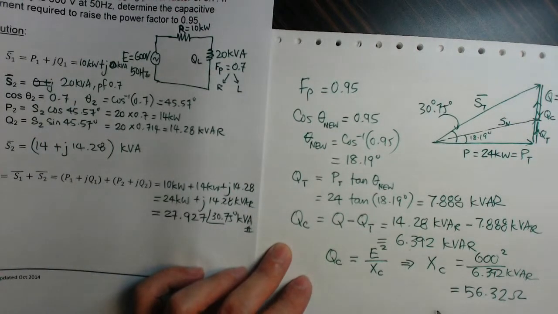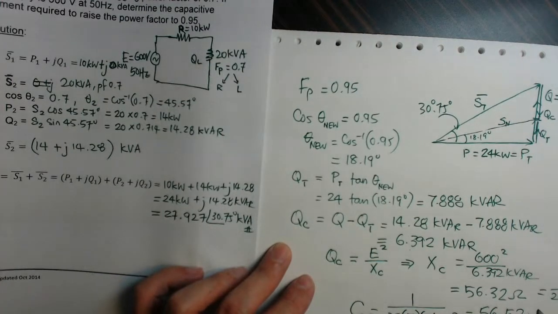Now we also know that XC is equal to 1 over 2 pi f times the capacitance, right? So rearranging this formula, my required capacitance must be 1 over 2 pi times 50 times 56.32 ohms. That gives me a capacitance value of 52 microfarad.